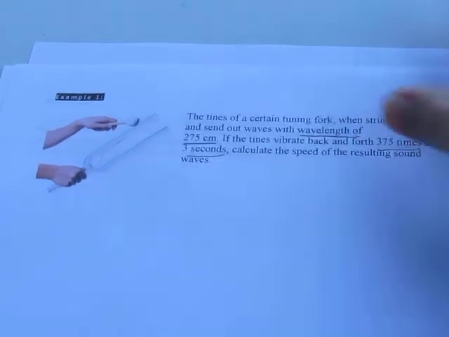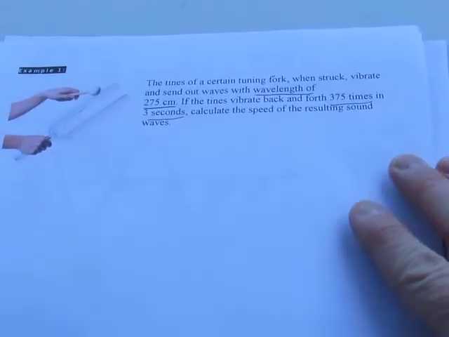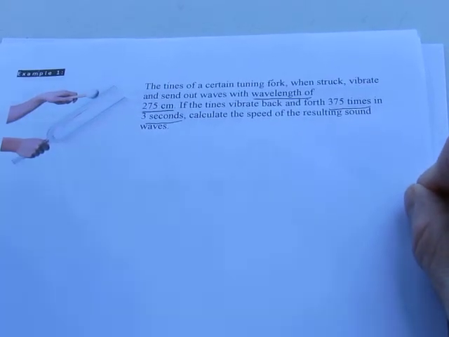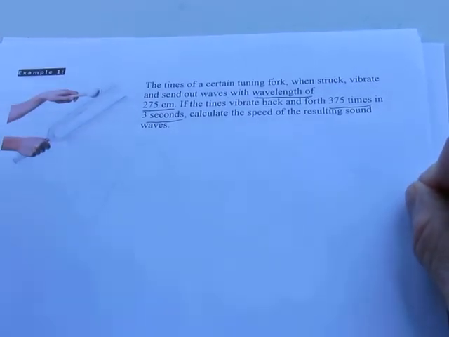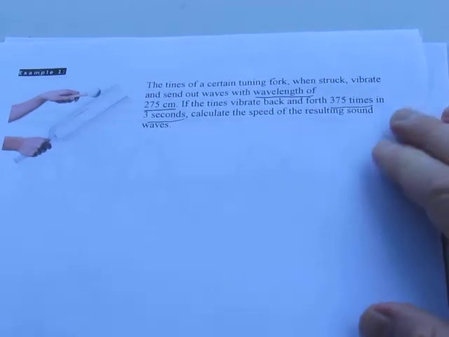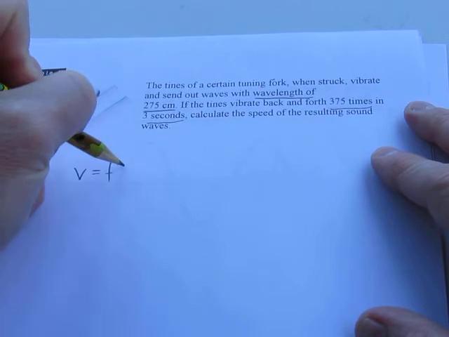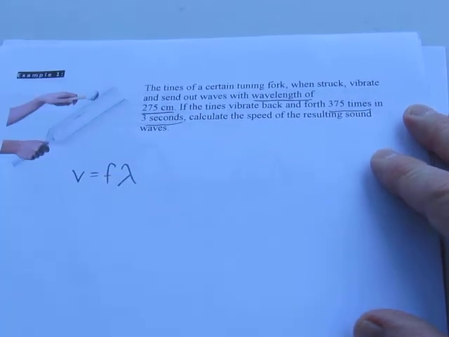So, there's really only one way to do this question because it doesn't mention distances and times. It mentions 3 seconds, so I guess there is kind of a time in there. But you would have to use this formula here. Speed equals frequency multiplied by wavelength.